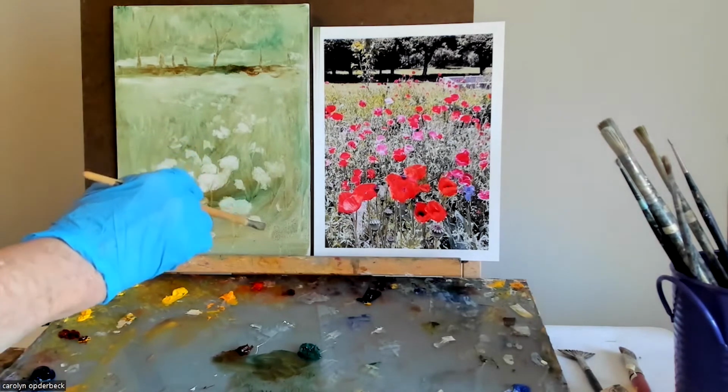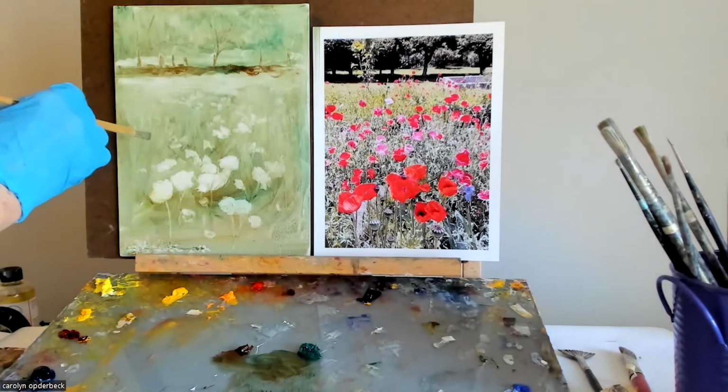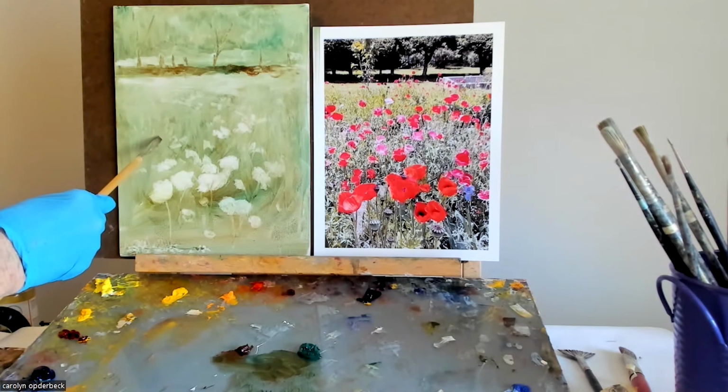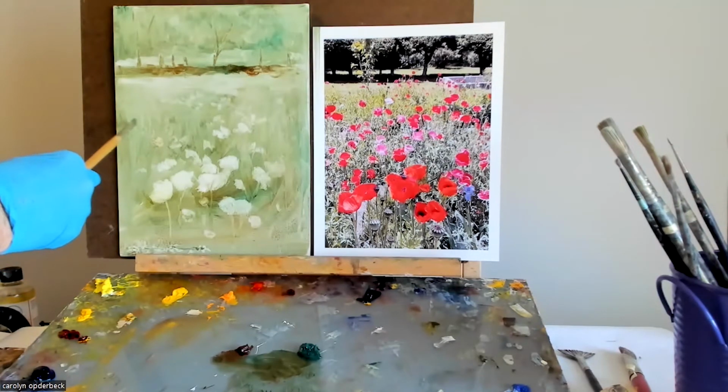I might decide to put a suggestion of some of those irises in there. Once I do something this size, see, now I am using this brush. I will be able to, if I wish, do a bigger one, but this helps.